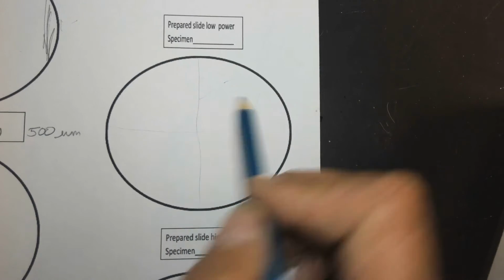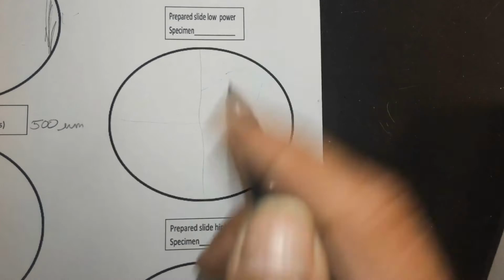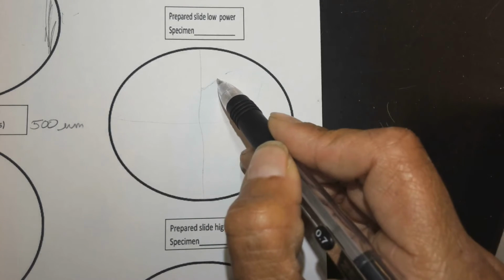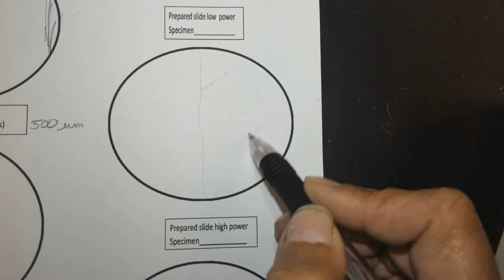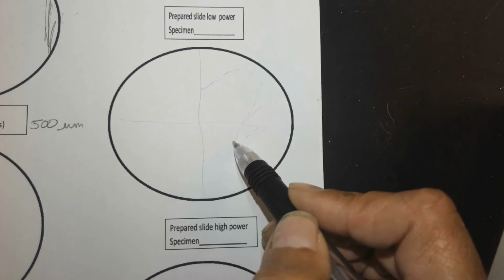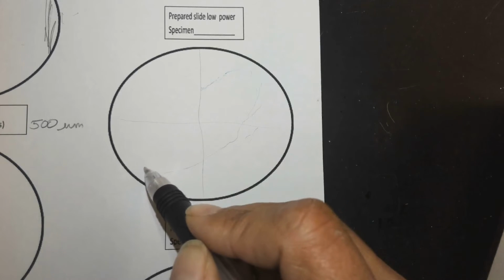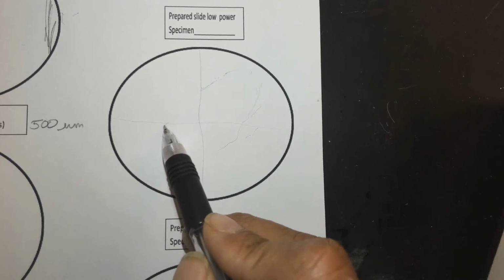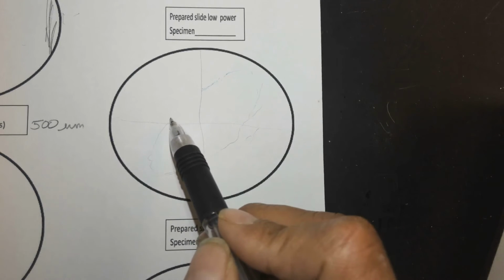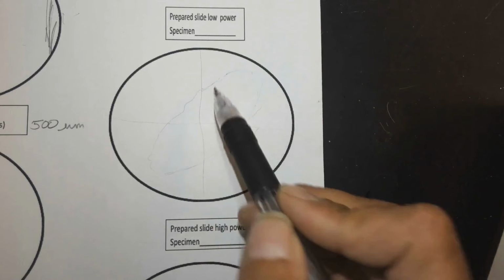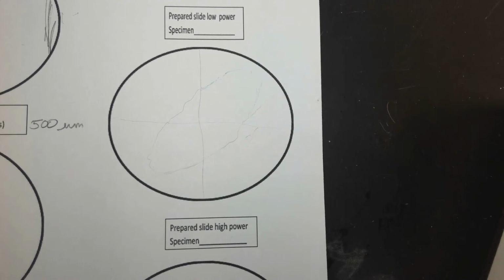You do have two choices. You can draw with the colored pencils, or if you prefer, you can draw with a pencil lightly. Okay. And then this will help you. So I'm just using a rough scale through the eyepiece to show what I'm seeing. Now each microscope is different, so each drawing is going to be slightly different based on how big the field of view is.